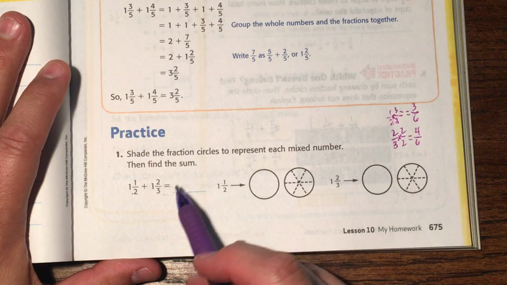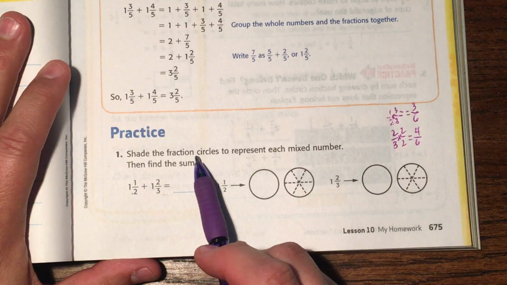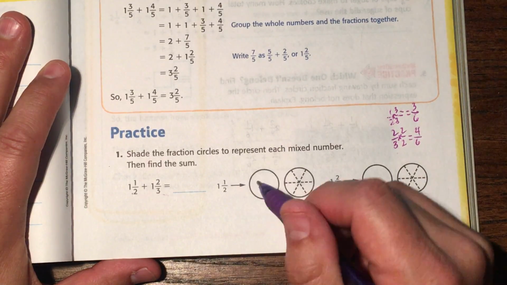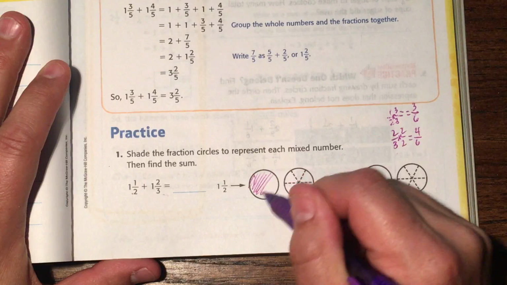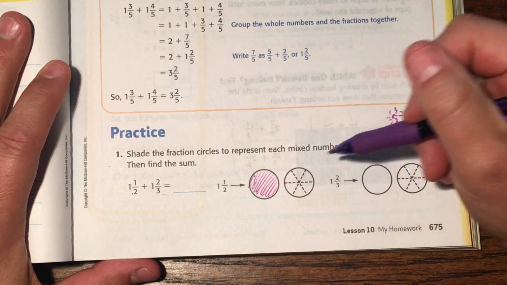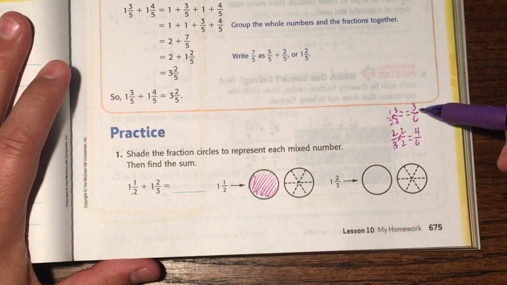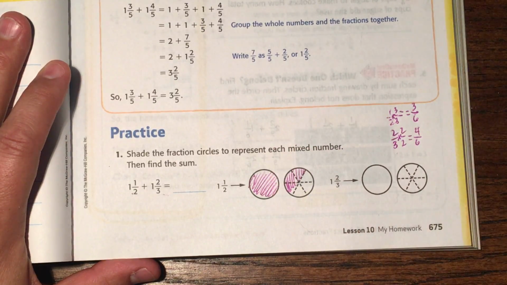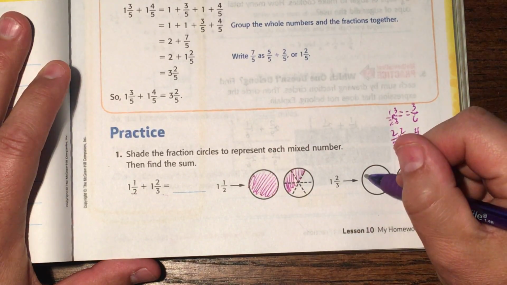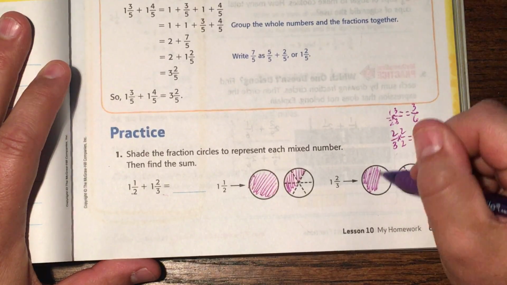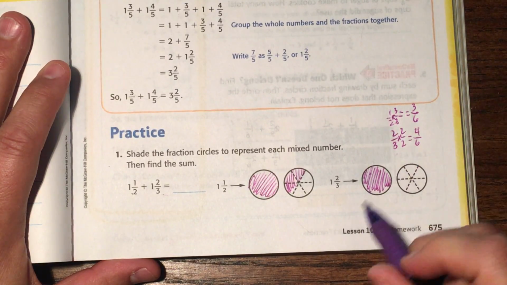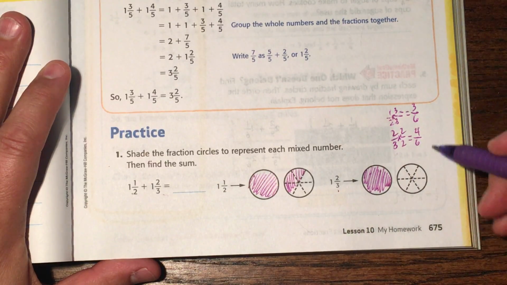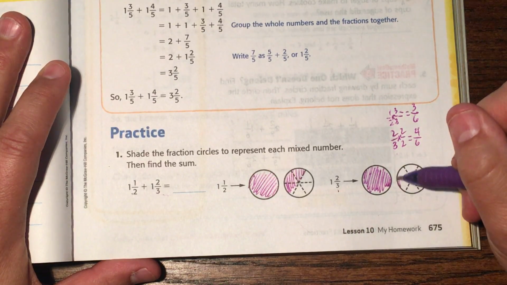So it says here to shade the fraction circles to represent each mixed number. So we're going to shade in 1 and a half. Now a half is 3/6, so we're going to shade in 3/6. And now we're going to shade in 1 and 2/3, which is equivalent to 4/6. So these are sixths. I'm going to shade in 4 of them.